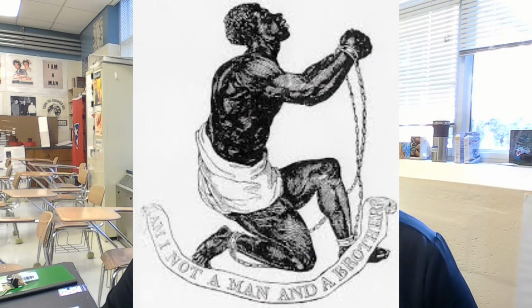The 13th Amendment to the United States Constitution was ratified in 1865. It abolished slavery and involuntary servitude except as punishment for a crime. It was a pivotal moment in American history following the end of the Civil War and marked a formal legal end to the institution of slavery that had long been a divisive issue in the United States.